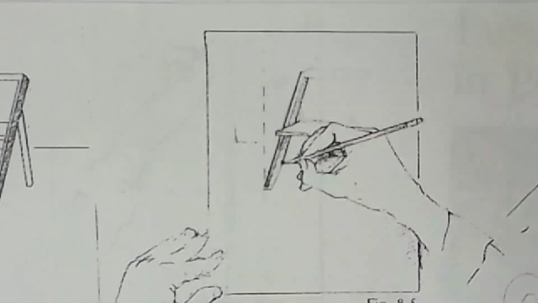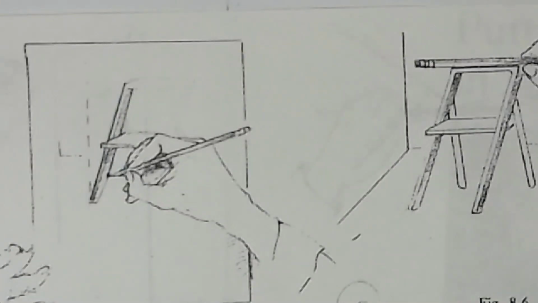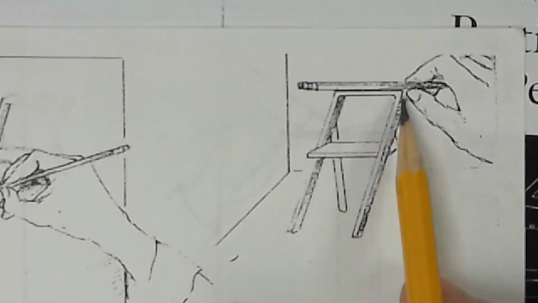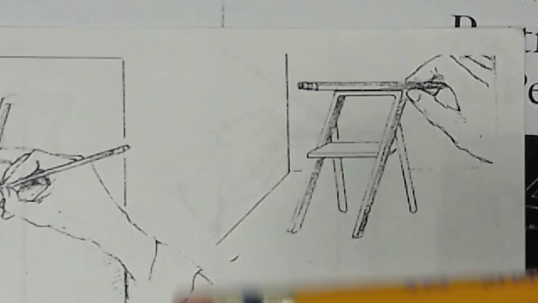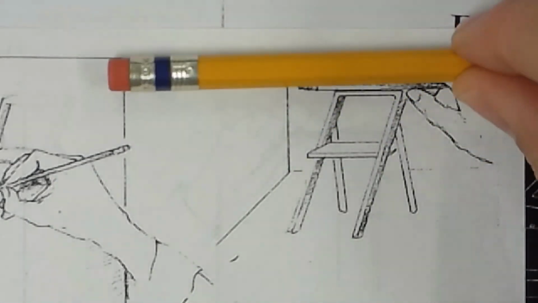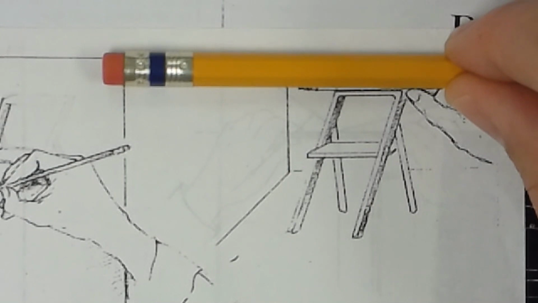Now some of you might not be sold yet. You might think, well, I don't know if I'm convinced that this is really useful. Well, let's use another example. In this drawing, you're going to see that they're wanting to draw the top of the chair, and so they don't want to take for granted what the line looks like. So they take their pencil and they put it out and they put it on top of the chair, and they choose a horizontal orientation for their pencil because it's closer to a horizontal line.